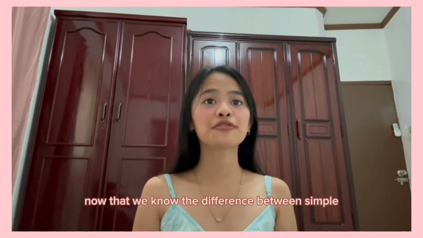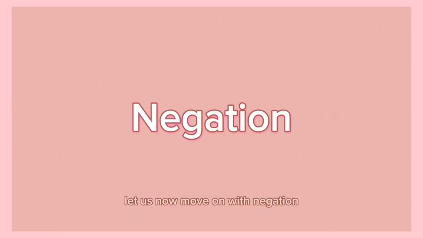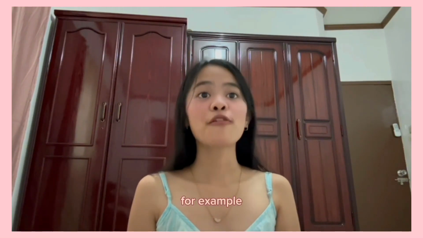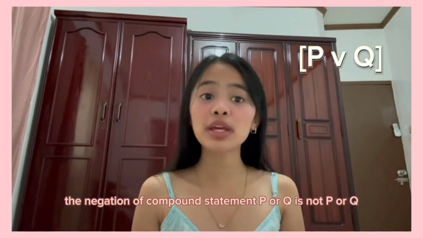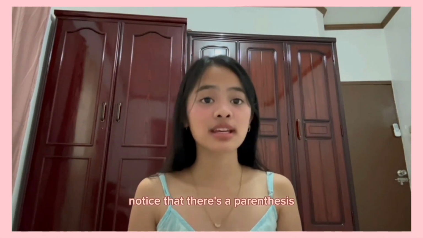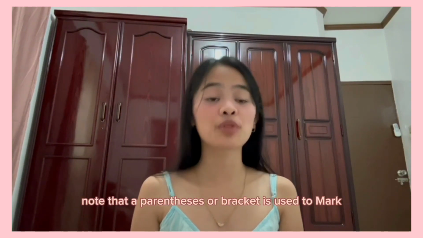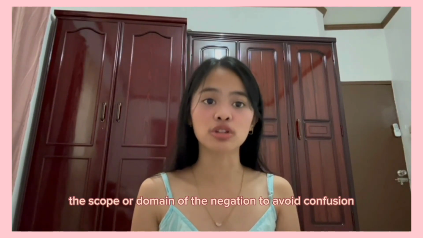Now that we know the difference between simple and compound statements, let us now move on with negation. Negation is represented by the symbol tilde. It is simply negating the statement. For example, the negation of a simple statement P is not P. The negation of compound statement P or Q is not (P or Q). Notice that there is a parenthesis when negating the whole compound statement. Note that a parenthesis or bracket is used to mark the scope or domain of the negation to avoid confusion.